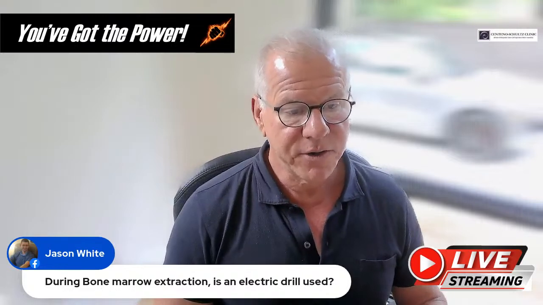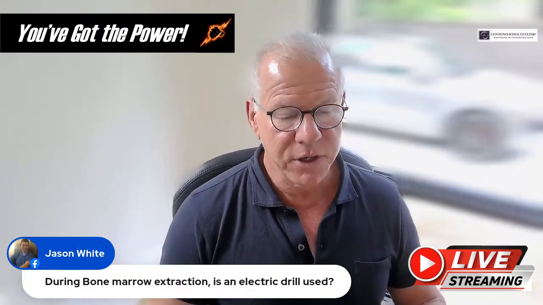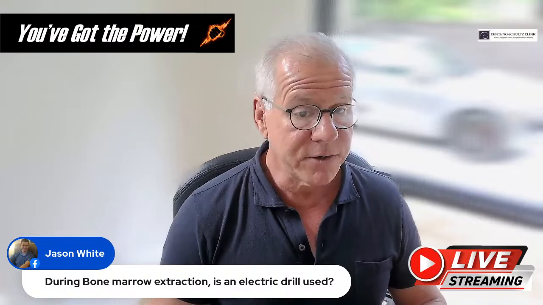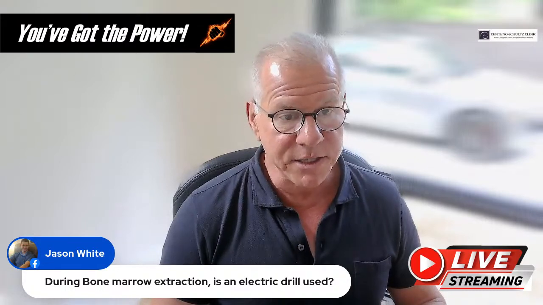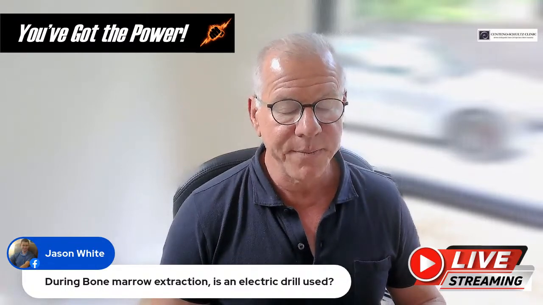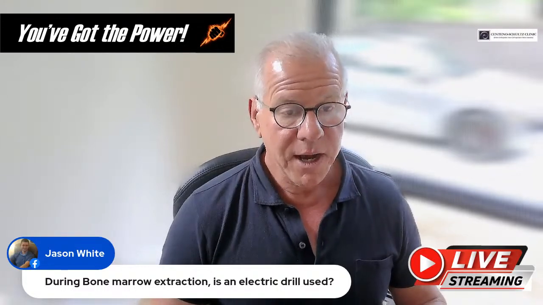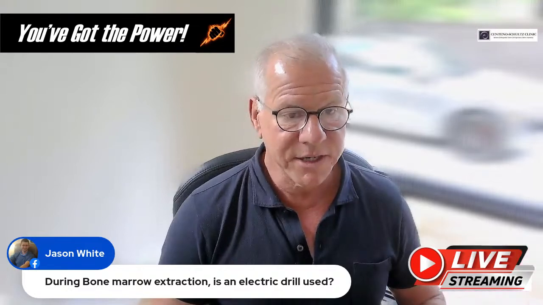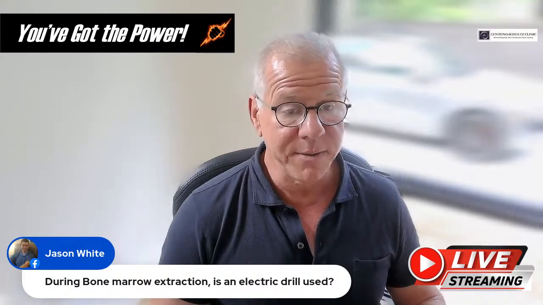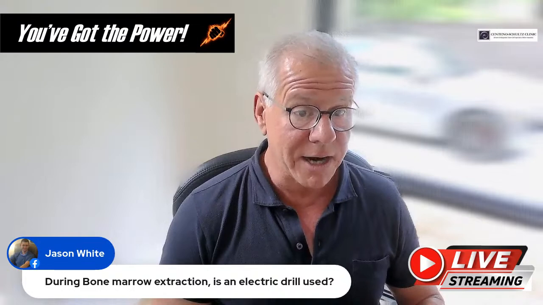Jason, during bone marrow extraction, is an electric drill used? We certainly have electric drills. There's really not a need to use one for bone marrow extraction. Some of the doctors in our clinic like to use them, others not. It's not necessary. It doesn't really add much. It makes it a little bit easier physically on the doctor.